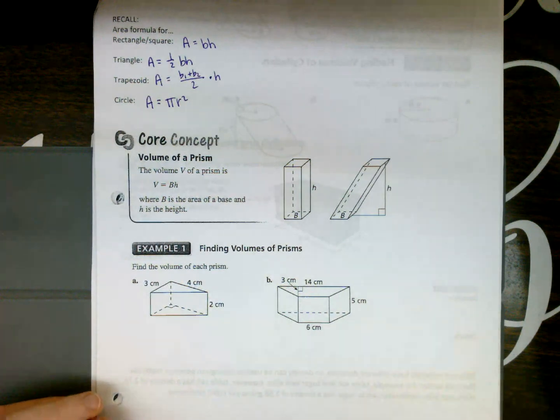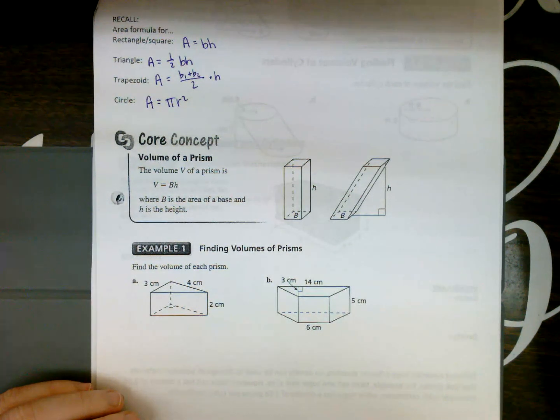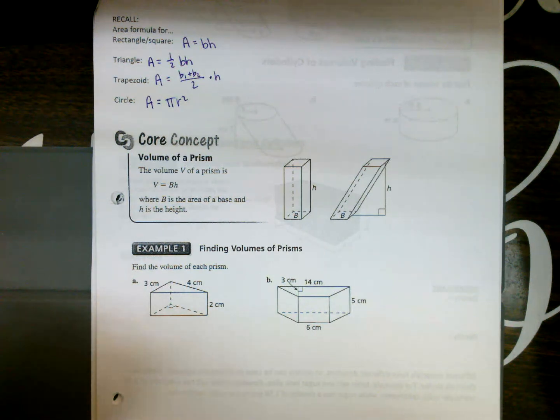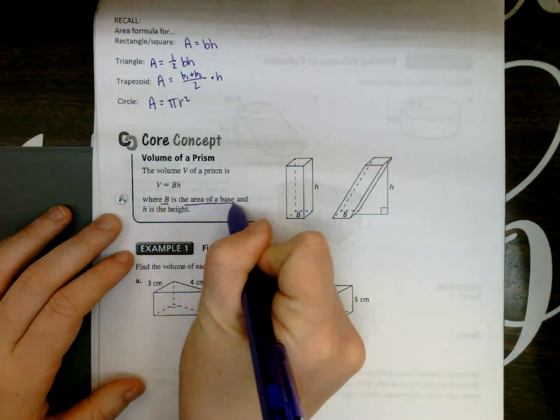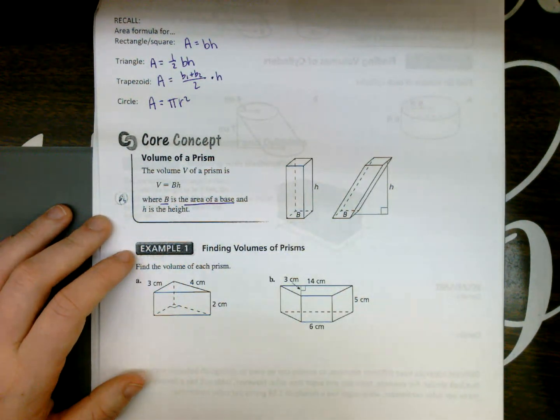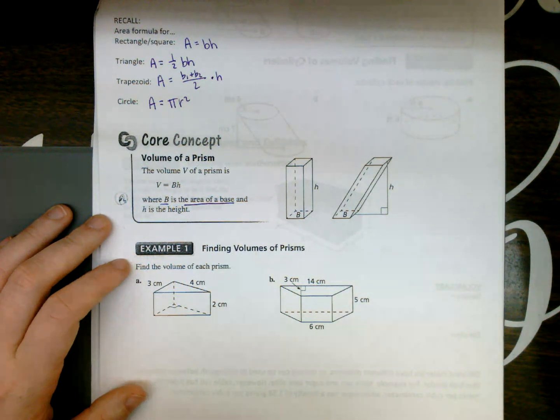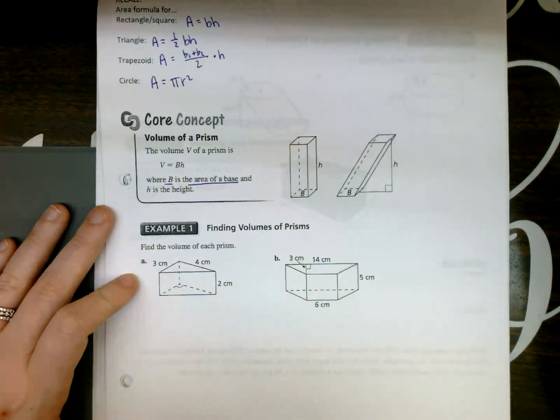Something I want to talk about next is the volume of a prism. The volume of a prism is capital V equals capital B times H, where capital B is the area of the base. It's the area formula of the base, and H is still just the height. Let's look at our example here.